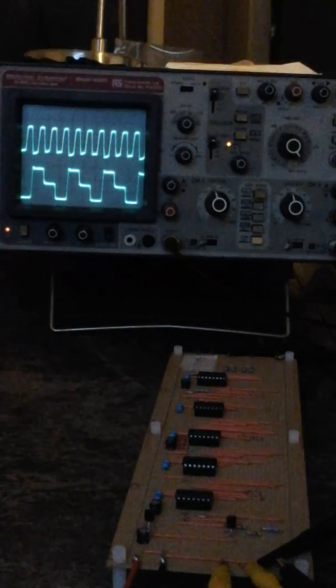First of all, this is the clock to the flip-flop, the TTL 5 MHz crystal oscillator, providing the clock signal, and I'm wiring one of the switches to the T input.